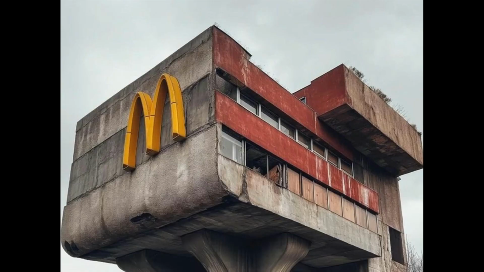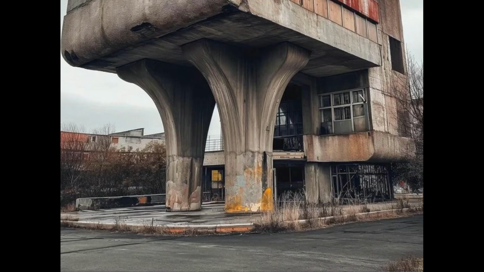So for this one, now, if you look at the logo on here, this does not even vaguely resemble, except in color, one of the actual restaurants for this chain. The actual shape of the building, too, is very odd.